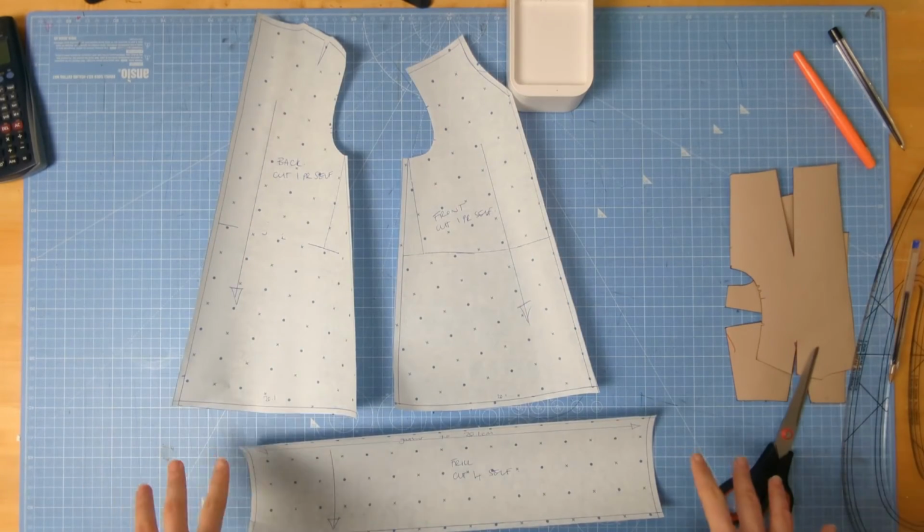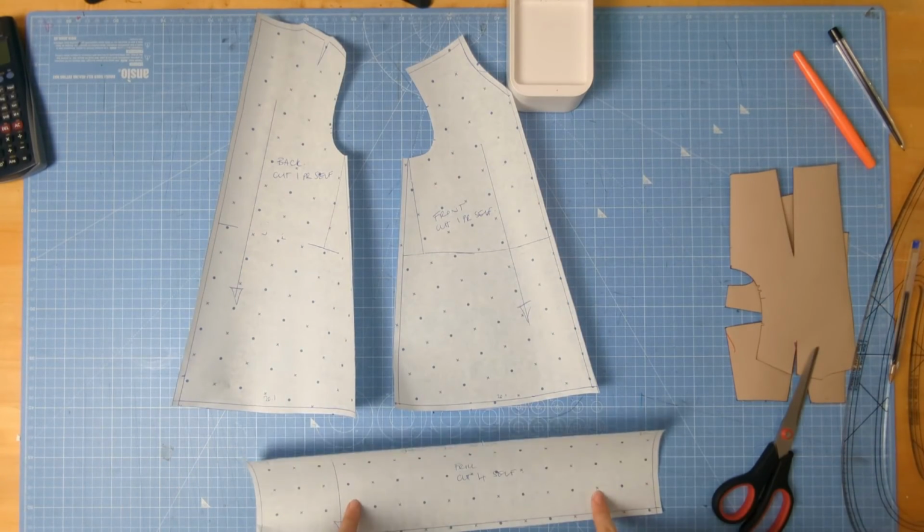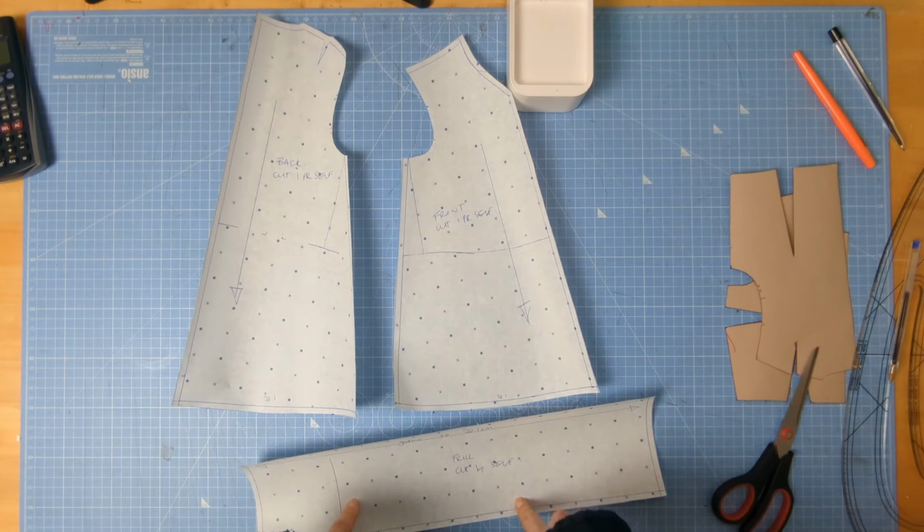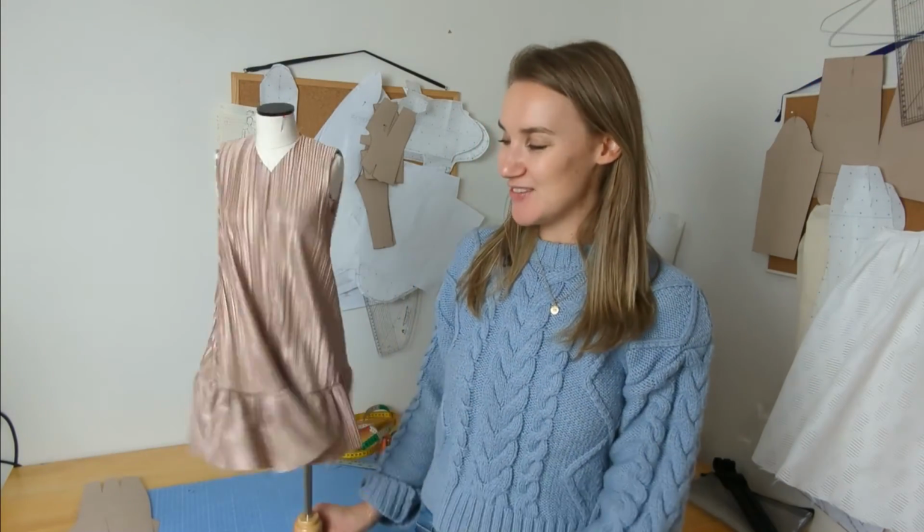Okay, so this is my pattern all cut out and ready to twirl. I'm going to stitch this up and you'll see in a minute what it looks like when it's made up on the mannequin. So once we've twirled her up, this is what she looks like. Lovely and swishy, just like you saw at the beginning of the video.